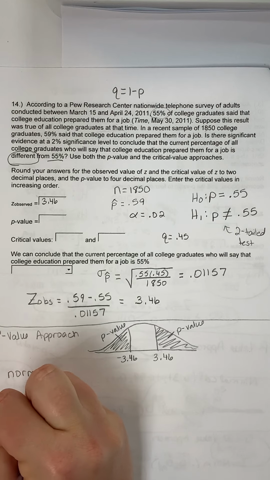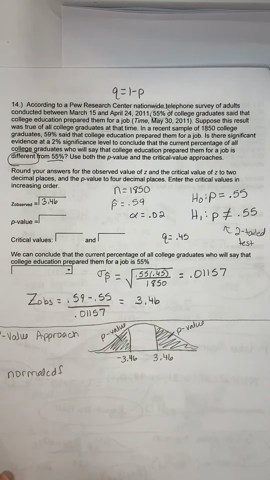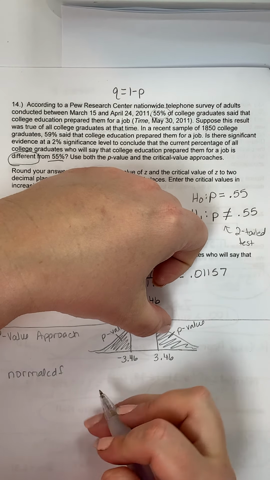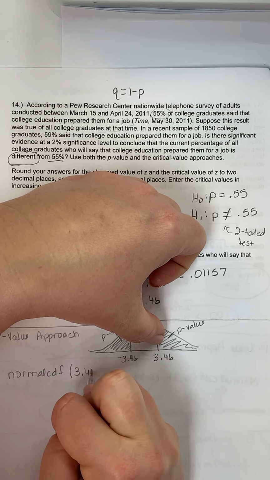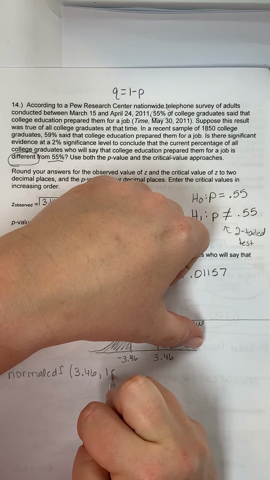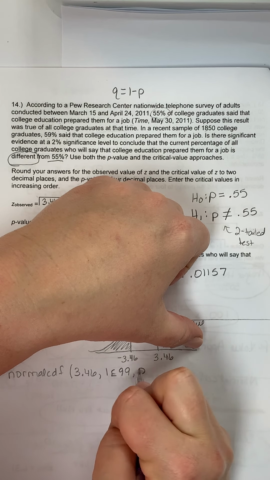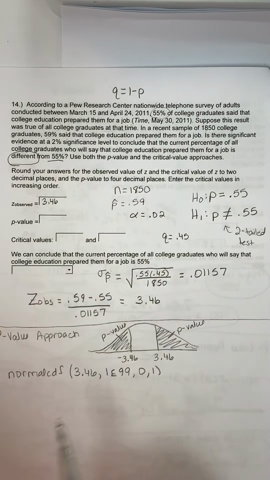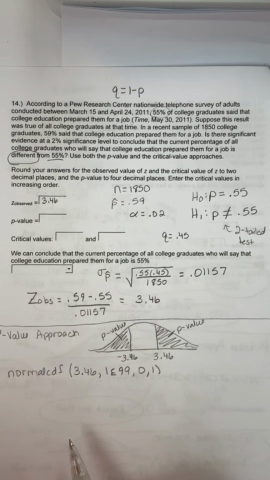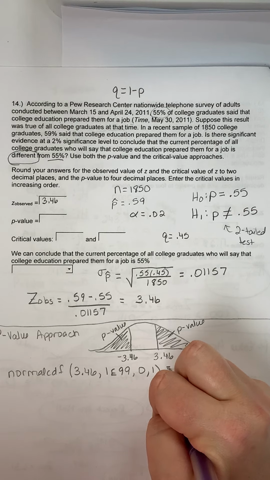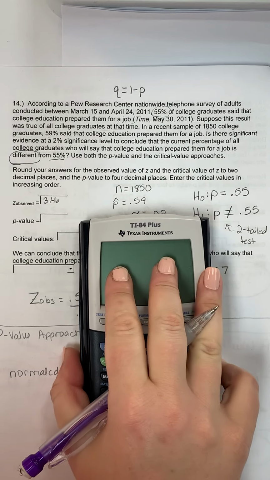So here we go, normal CDF. Okay, I'm just gonna do this one over here. I'm gonna have 3.46 is my lower and infinity is my upper, 0 and 1. Or I could have had negative infinity is my lower and negative 3.46 is my upper. Whatever you wanna do.